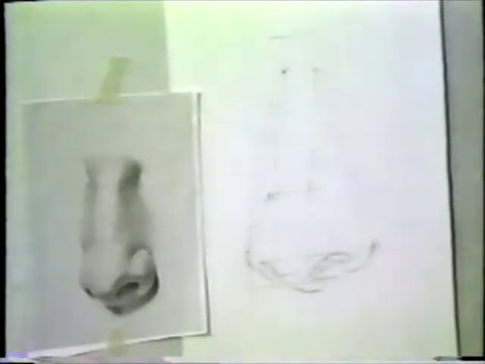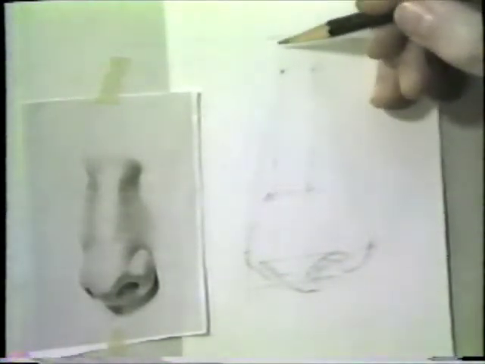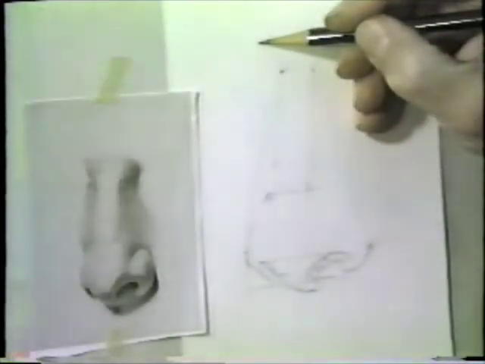And let's just pull the wing out like this, and this point here will come back to a line like that.